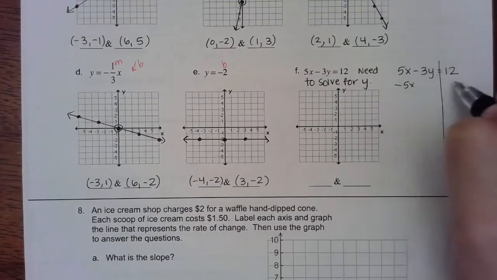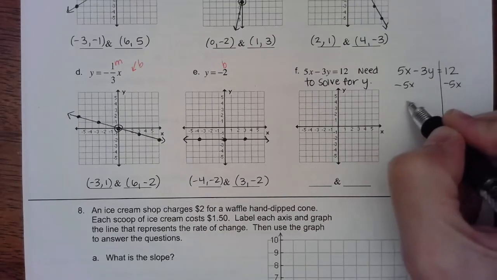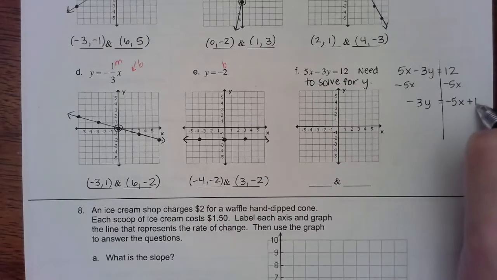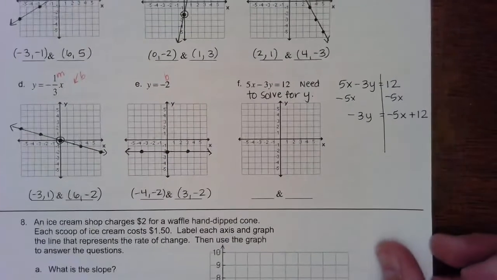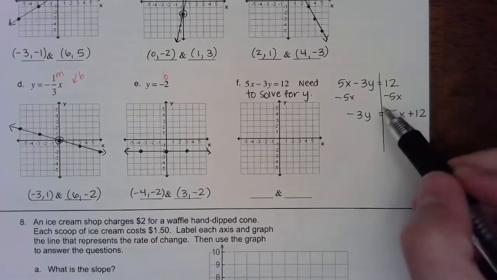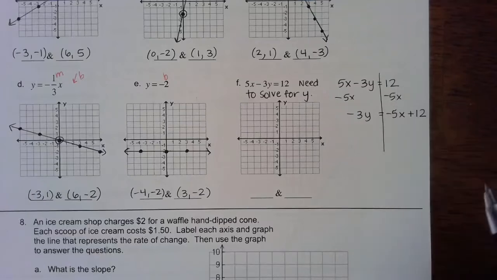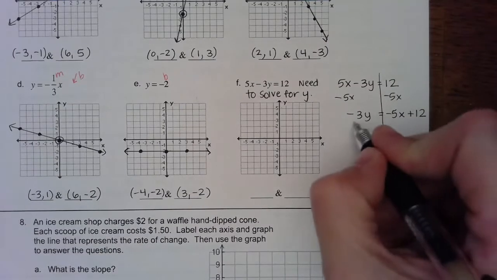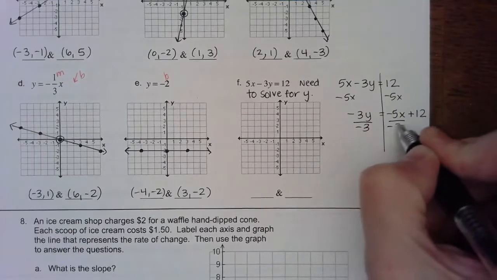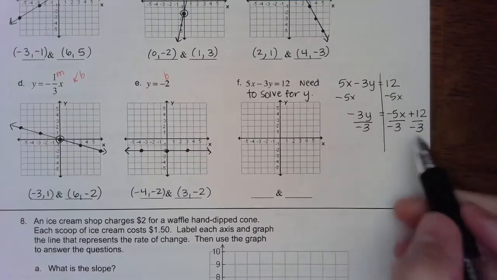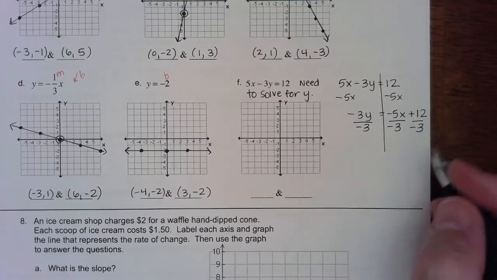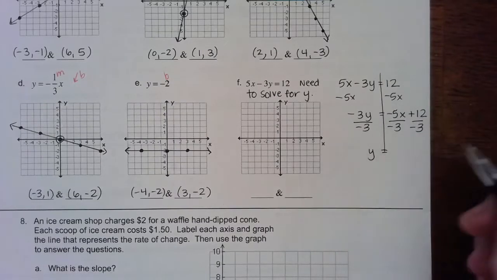I'm going to minus the 5x from both sides. So that's going to give me -3y is equal to -5x plus 12. Remember, this number is usually going to cut in front ahead of the 12. So the -5x goes first and the 12 goes second. That's going to keep it in y equals mx plus b format. And then to finish it, I'm going to divide this one by -3, and this one by -3, and this one by -3. And I really like to write it twice over here so that I remember to divide them both by -3. It's going to be y equals.